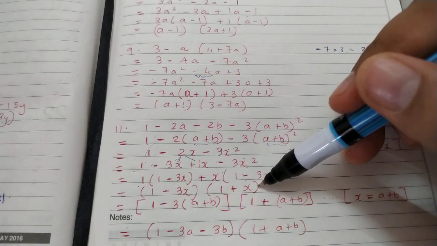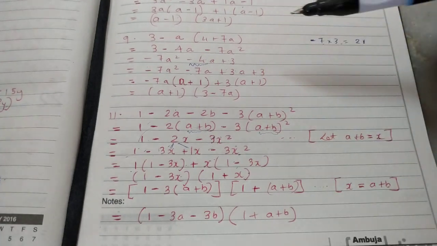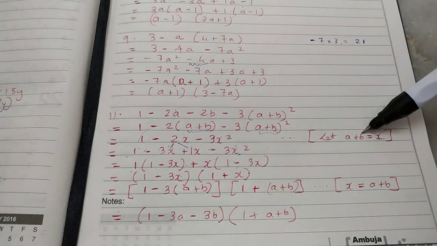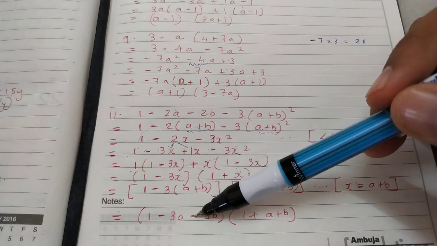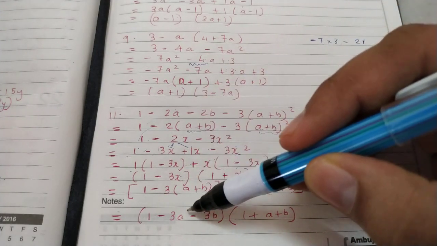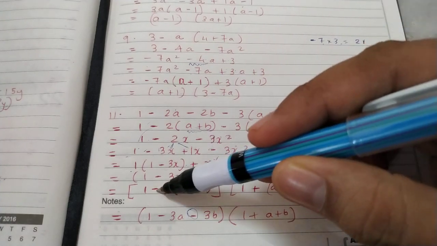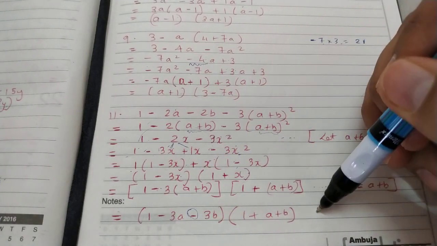But the sum is not over yet. We have to resubstitute x as a plus b, because that was an assumption we had made earlier. And on resubstitution, now open the brackets. Be careful about the signs here. This will become minus because there was a minus outside. And this is the final answer.